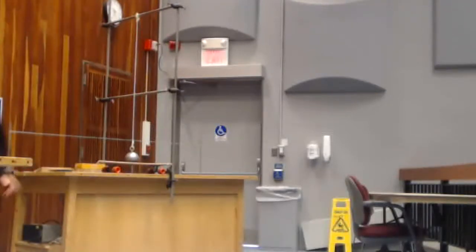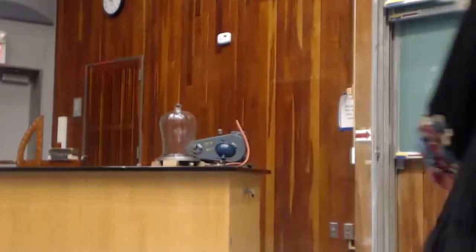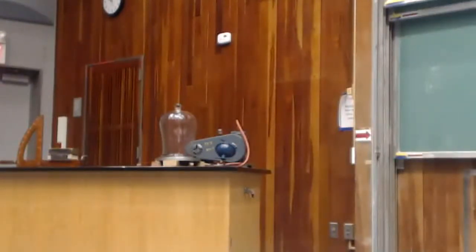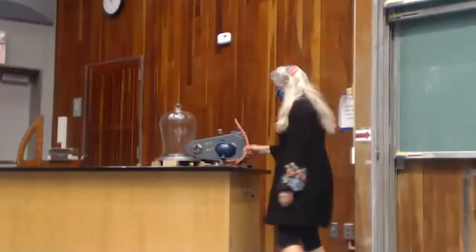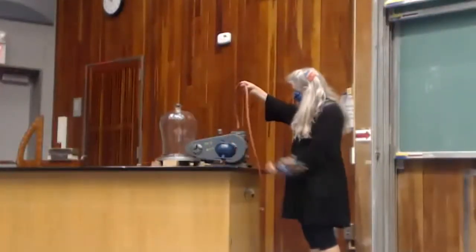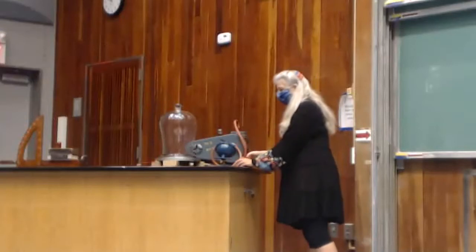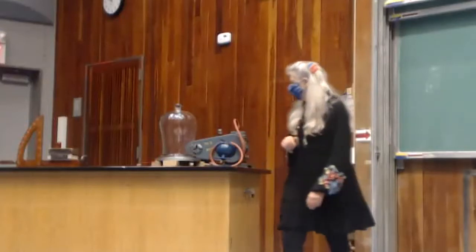Okay, so let me now go to the other side. I'm supposed to just turn this over. See if that works. Does that work? Yeah, it looks kind of okay. So we have a vacuum pump here. Before lecture started, you might have heard us turn it on.